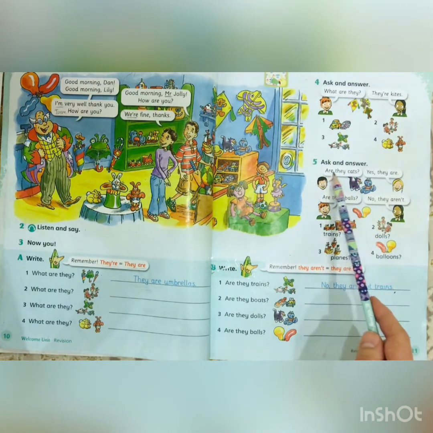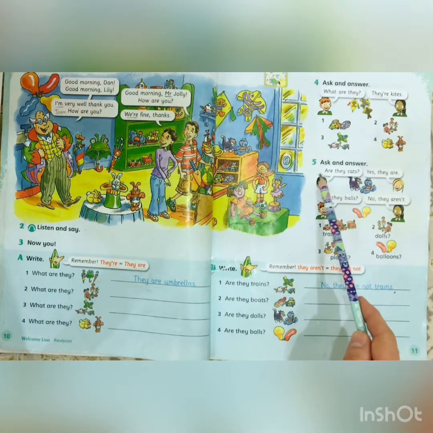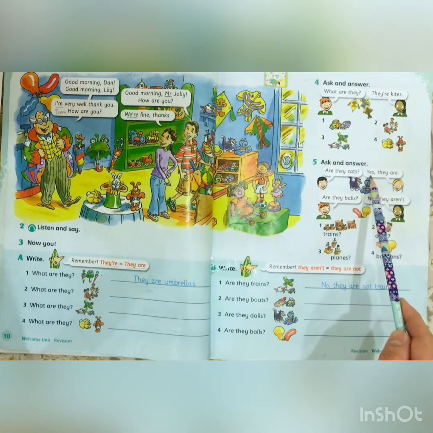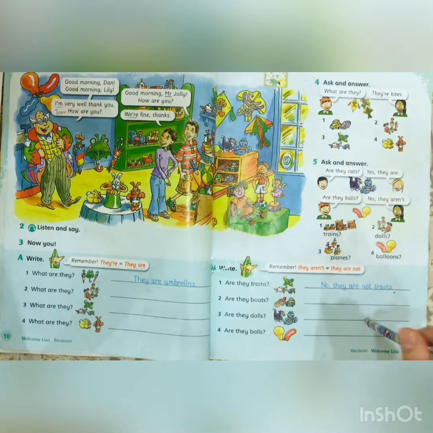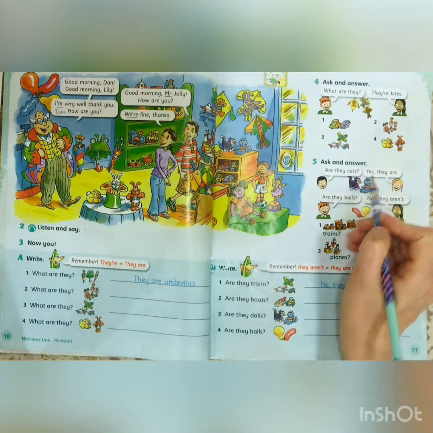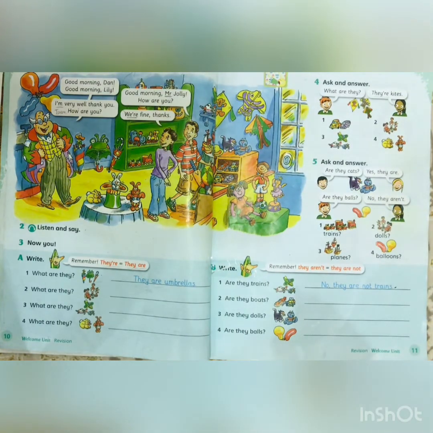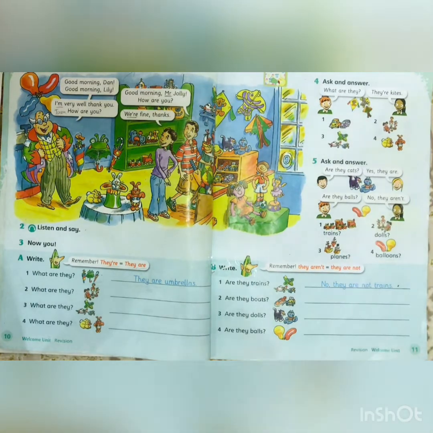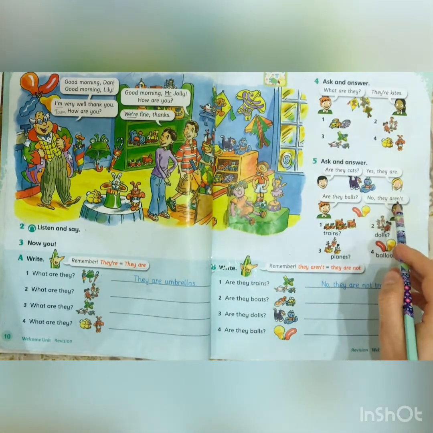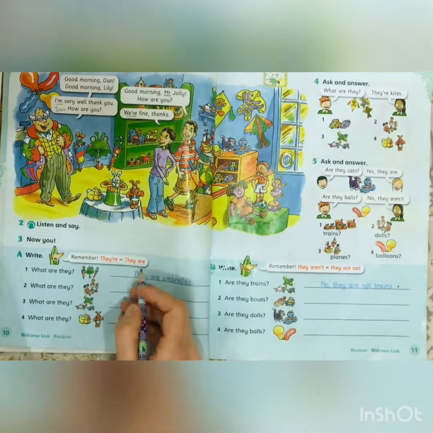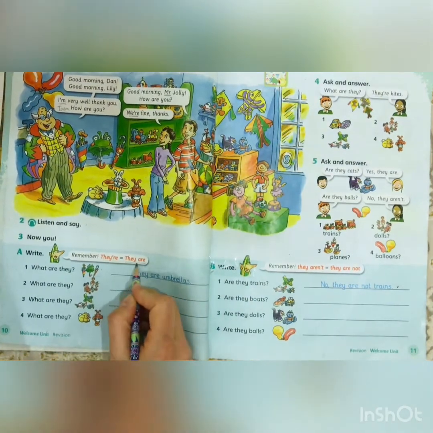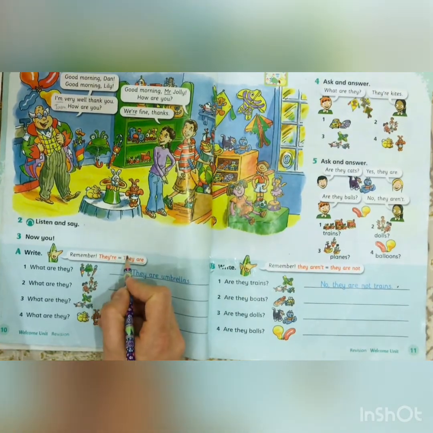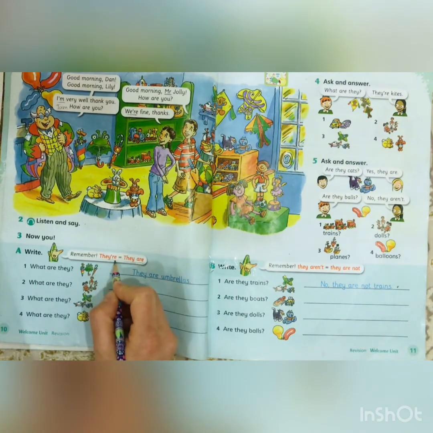Here, in this example, we have to ask the question and answer by yes or no. If we answer by yes, we say they are. If we answer by no, we have to use not. So we say they aren't. They aren't. So here, as we see, here we said they are, okay? And the short term is say they're.